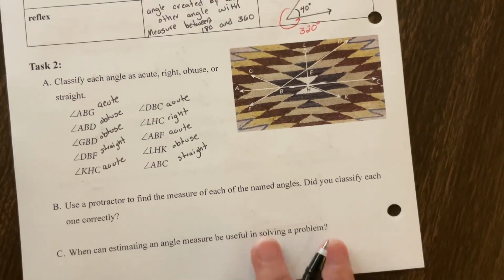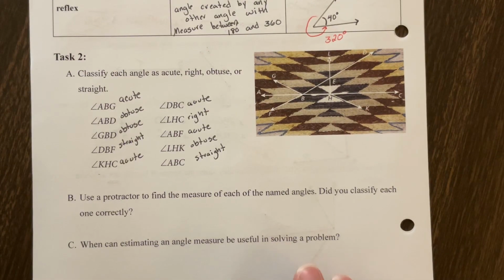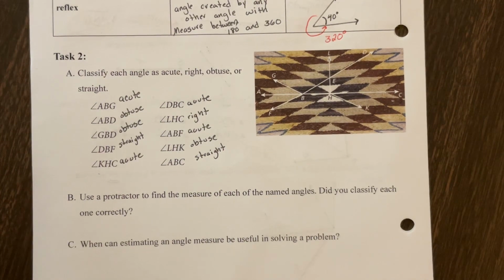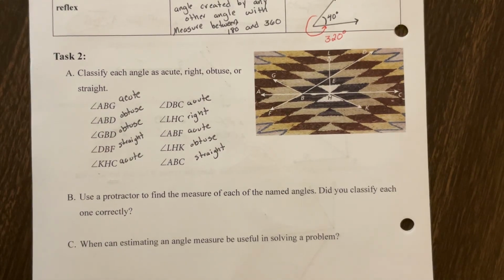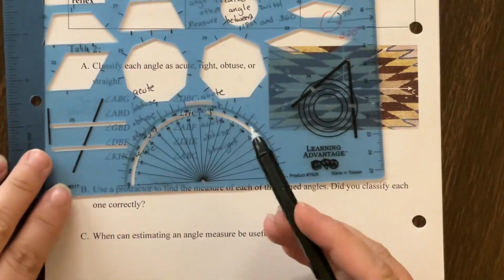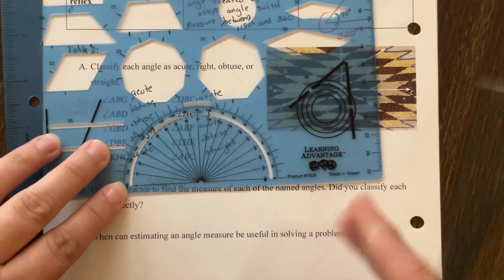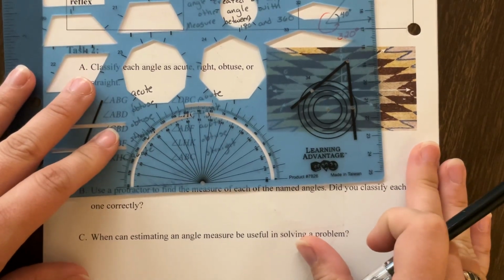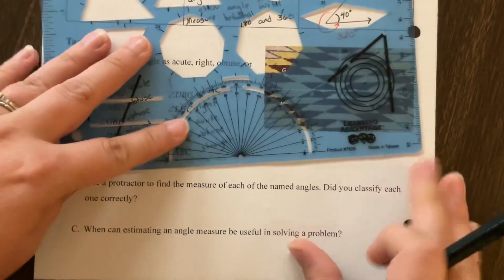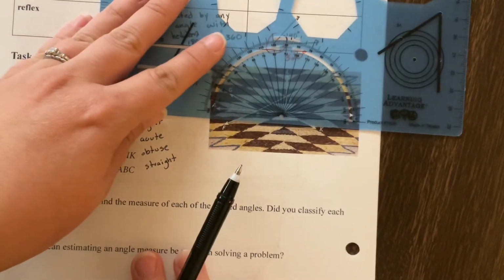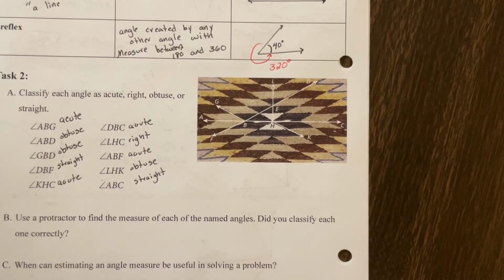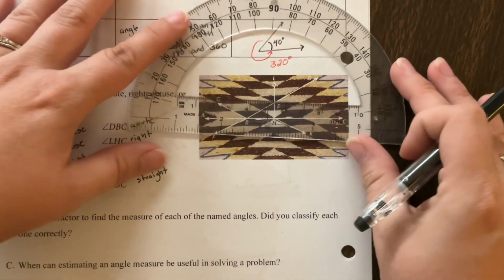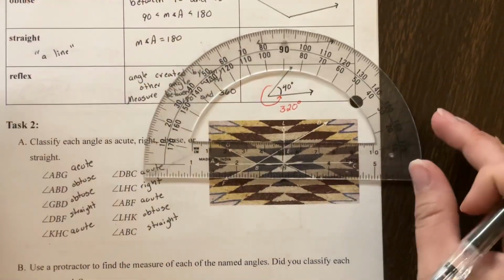Use a protractor to find the measure of each of the named angles. Did you classify each one correctly? So now we're going to go ahead and use a protractor. There is a protractor on your template right here. This one is useful, but it's pretty tiny. But we can use it, and it's nice because you can see through it. I also have these nice big clear ones. If you didn't get one, let me know. I will get you one.